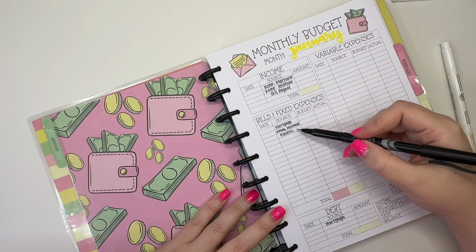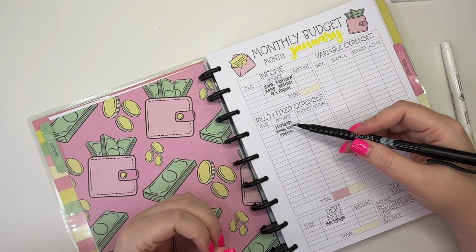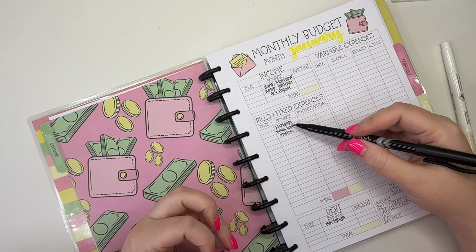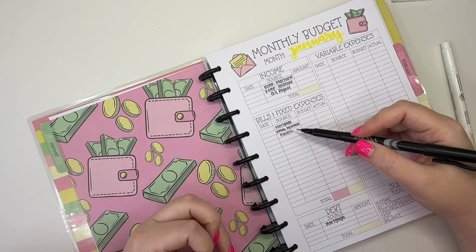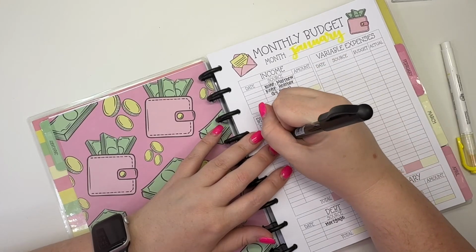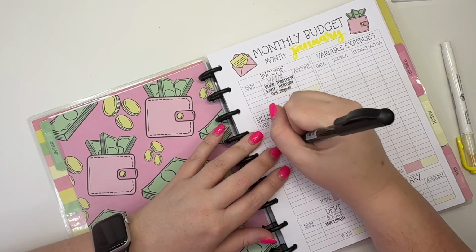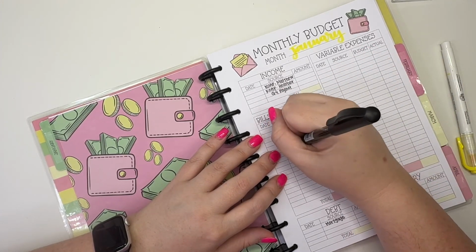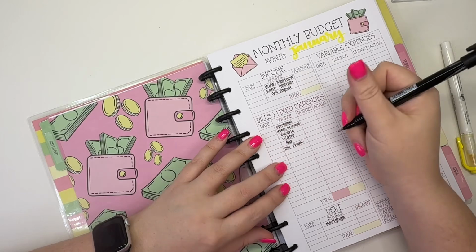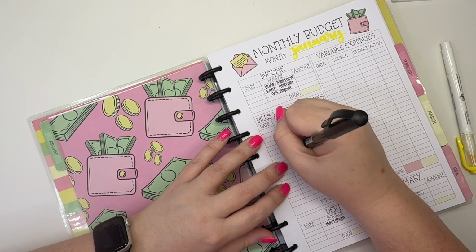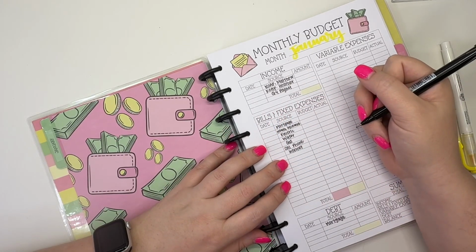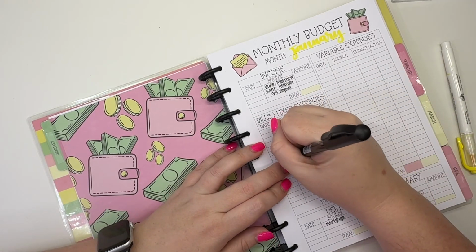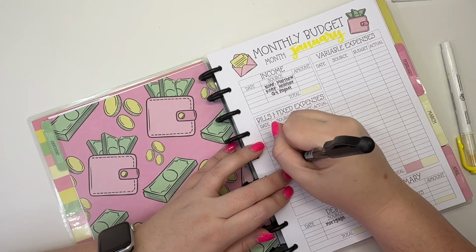Other things besides health insurance might be your auto insurance, your home insurance. Our home insurance is bundled in with our mortgage, so I'm not going to put it separately. But here we have electric, maybe your water bill, your gas bill, your cell phone bill, your internet, your cable. If you pay for cable, I don't pay for cable, but I do pay for Hulu, Netflix.